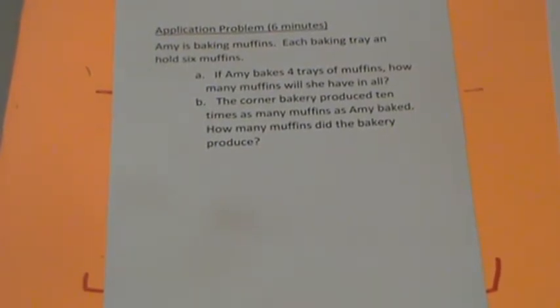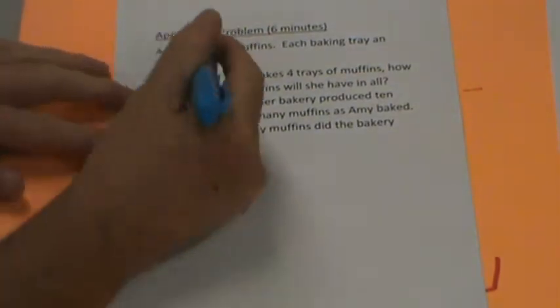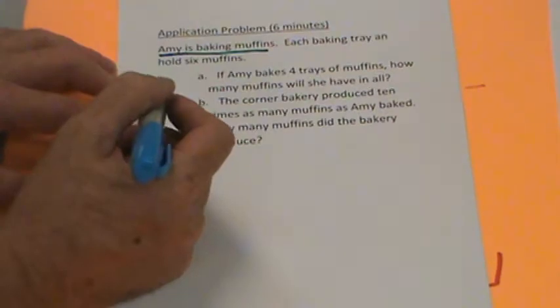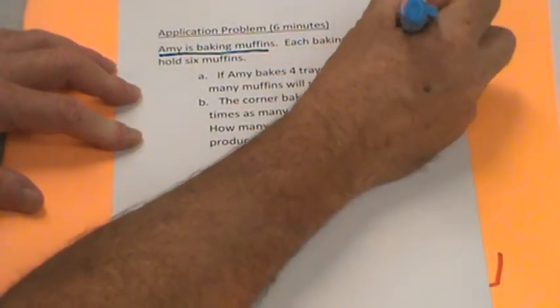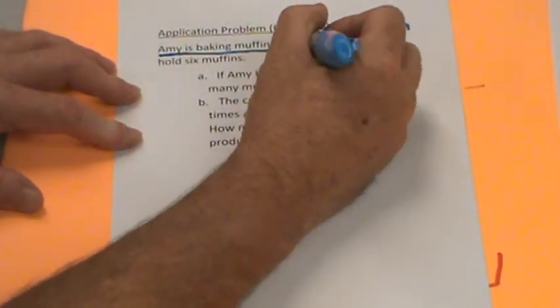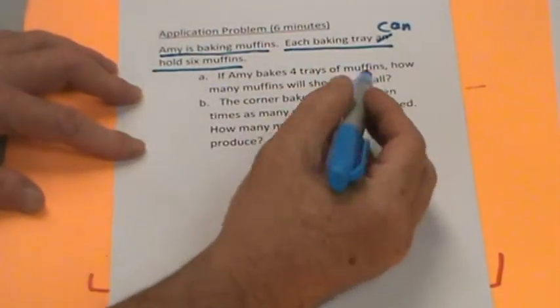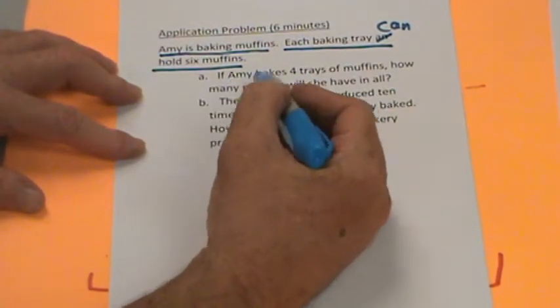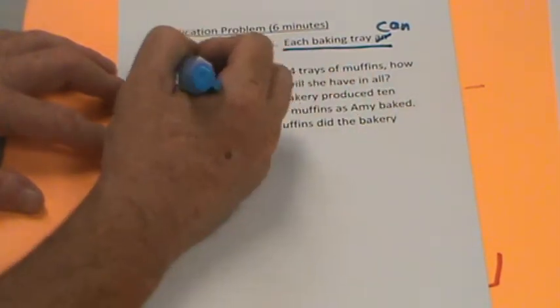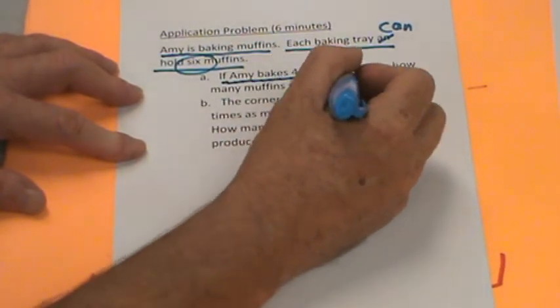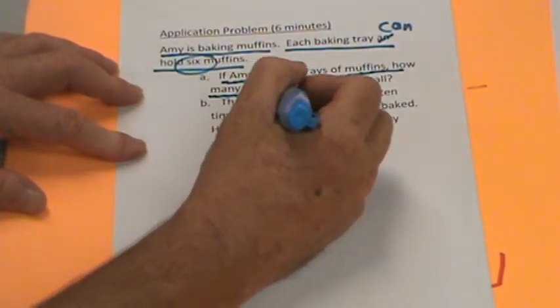Let's go. So it says here, Amy is baking muffins. That's something we know. She's baking muffins, so we're going to underline that. Then it says each baking tray can, not an, can hold 6 muffins. So now what we need to find out: if Amy bakes 4 trays of muffins, how many muffins will she have in all? So there's 6 muffins in the tray.